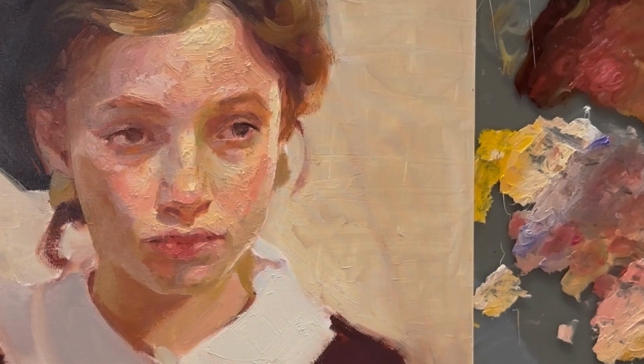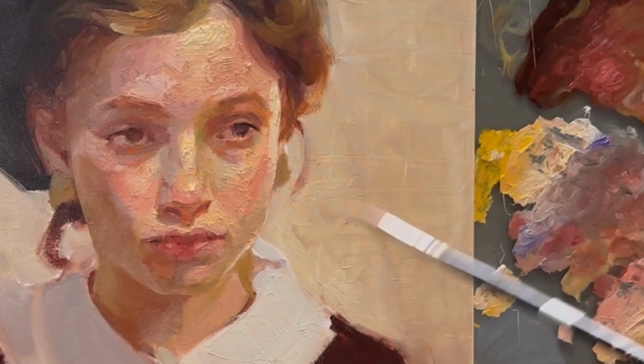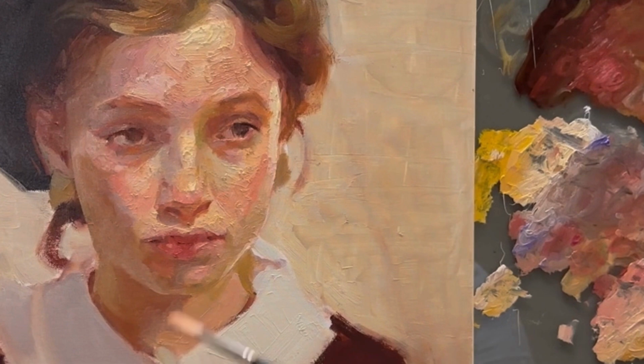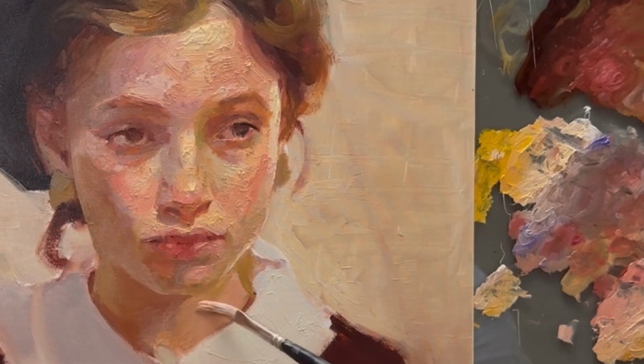And right now, I think the neck is too close to the color and the value of the face, so I'd like to try something slightly darker, a little bit more colorful.